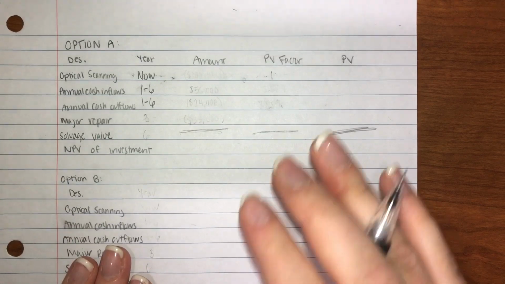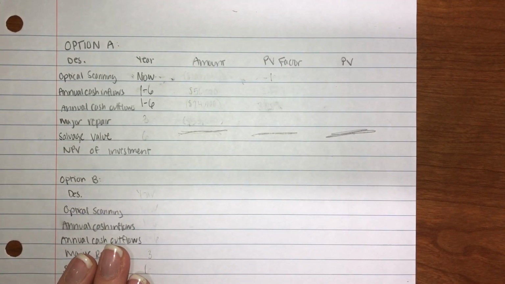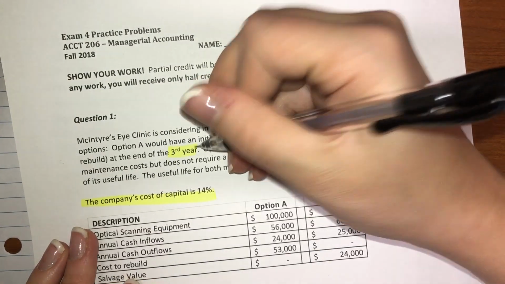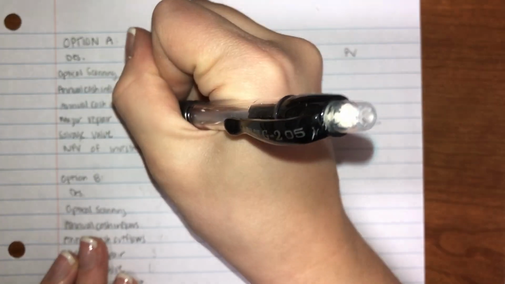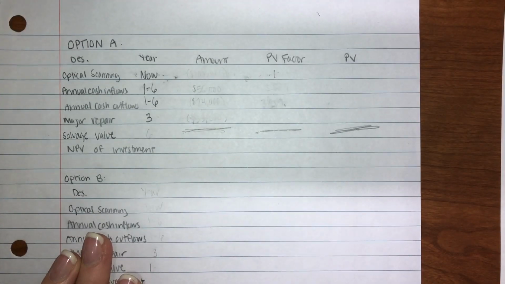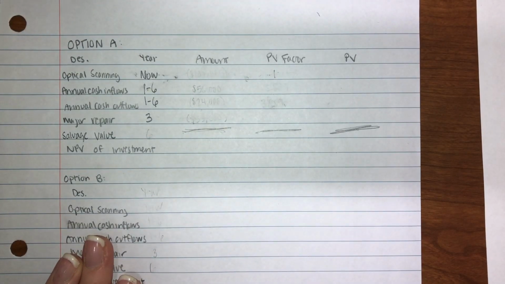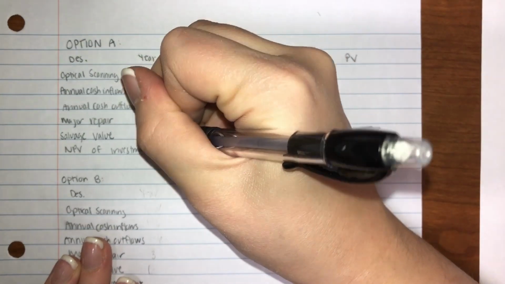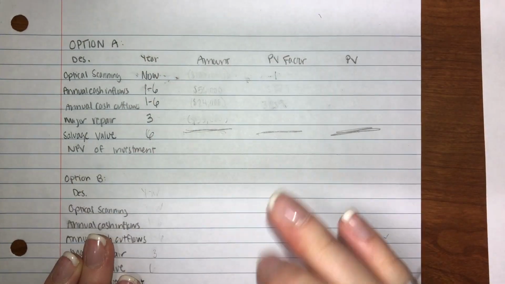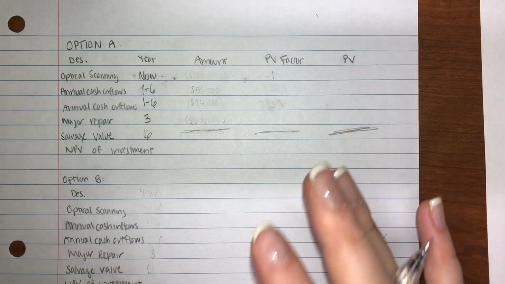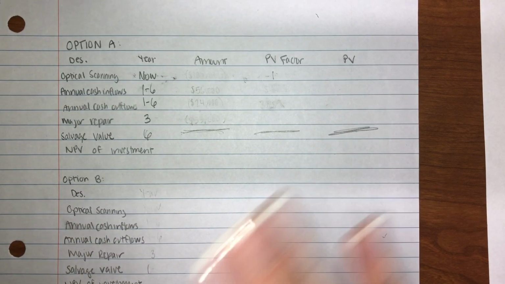Okay, then we have a major repair that they said is going to happen at the end of the third year. So I'm going to put a 3 right here. And then the salvage value is at the end of the 6th year, but that's not really for this option. We'll see that in a minute, but we're only dealing with option A, and option A doesn't have a salvage value.